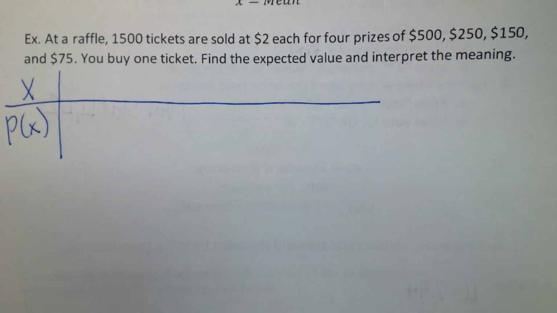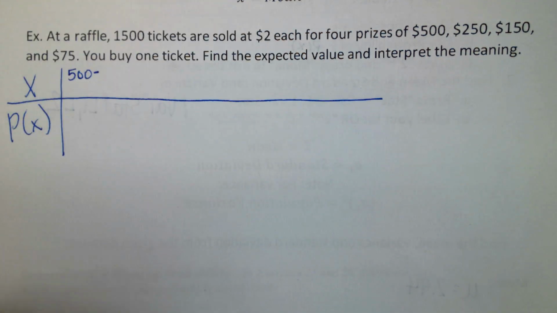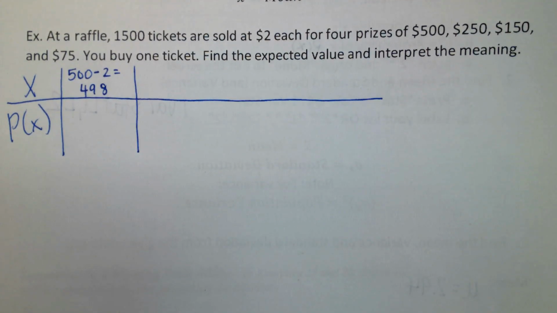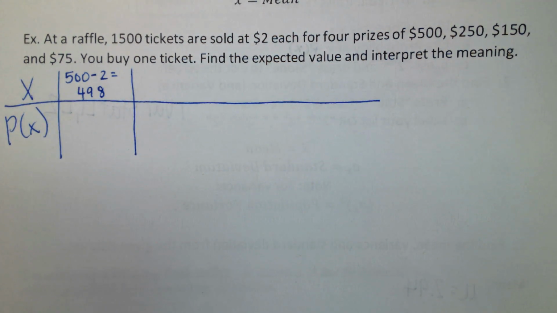Our X is going to be our net win. So remember, you're paying for a ticket. If you're paying for a ticket, you didn't actually win all that money because you put money in. So for our first prize, it was $500 winning, but we spent $2, so we actually only won $498. So $500 we won, but we put $2 in, so we actually won $498.